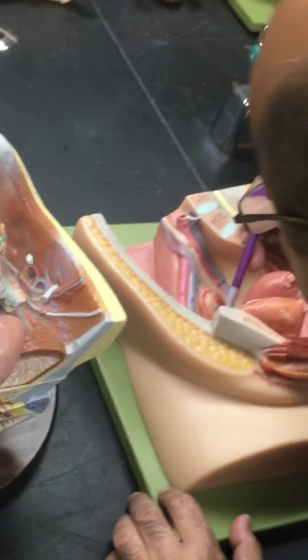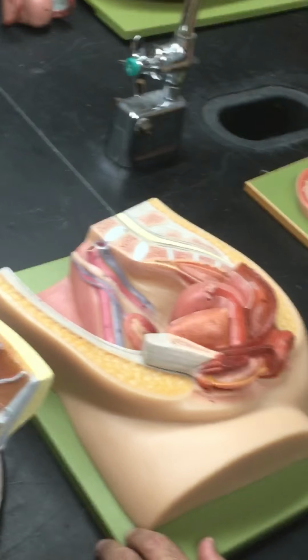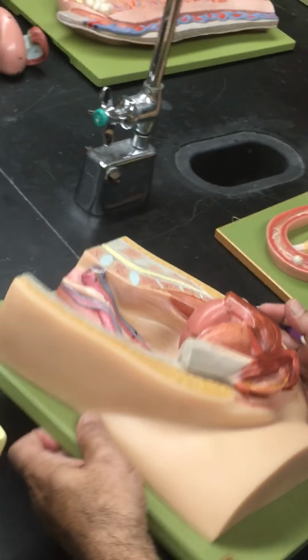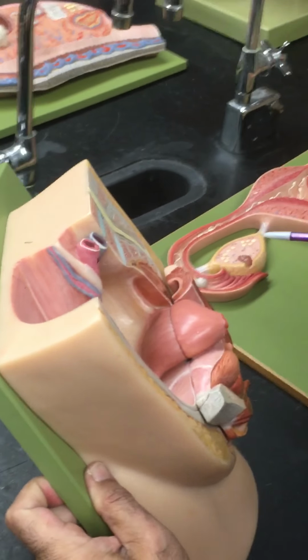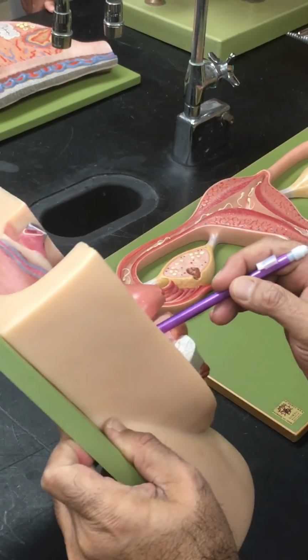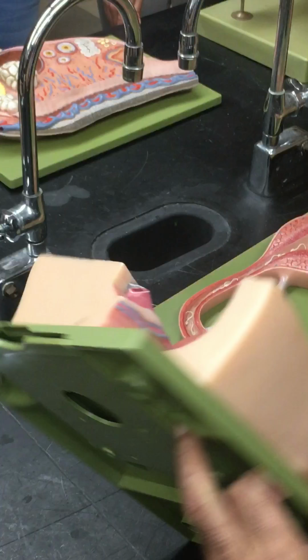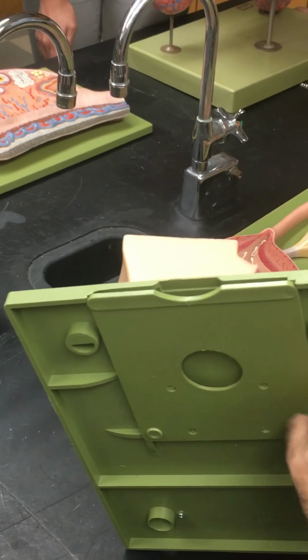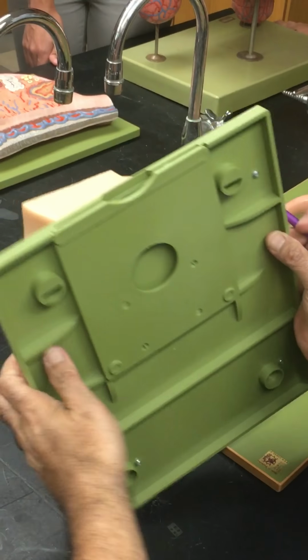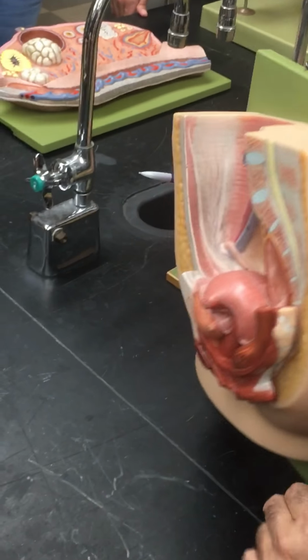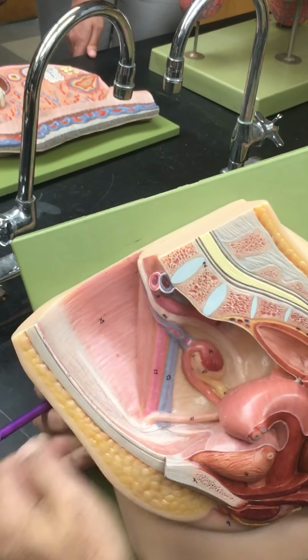In here, you can see the ovarian ligament. Students very easily mix up the ovarian ligament with the fallopian tube. The fallopian tube is here in the red, pink. The yellow one is the ovarian ligament. Did you all see that? Okay. The ovarian ligament connects it to the uterus.